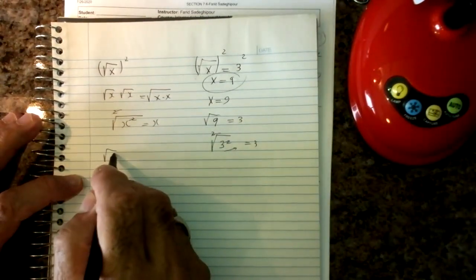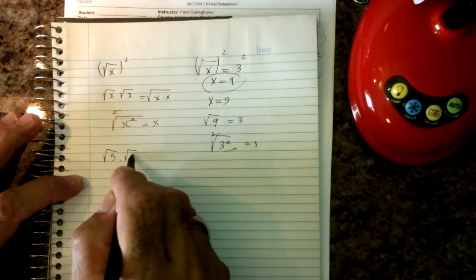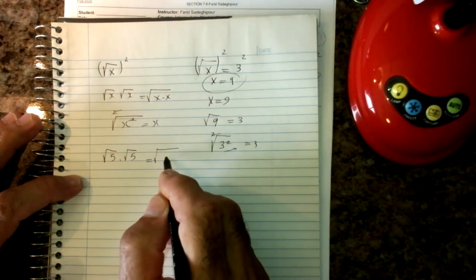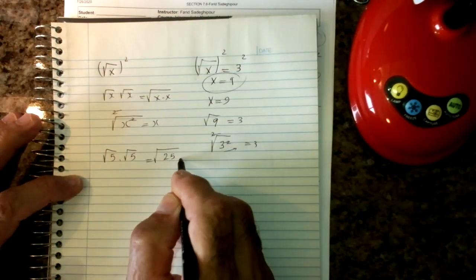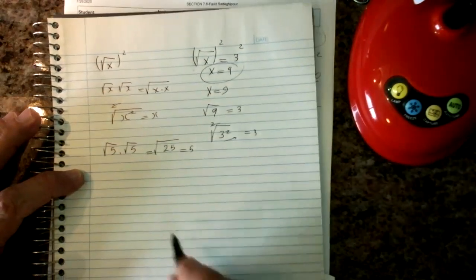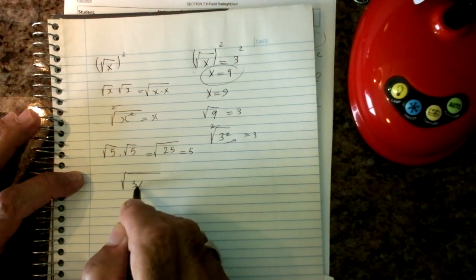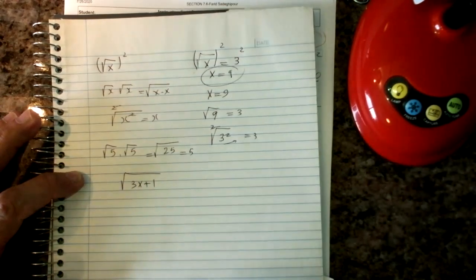Like if you have radical 5 times radical 5, that is radical 5 times 5, which is radical 25, which is 5. So anytime you have any number under the radical, let's say you have something like this, 3x plus 1, right?